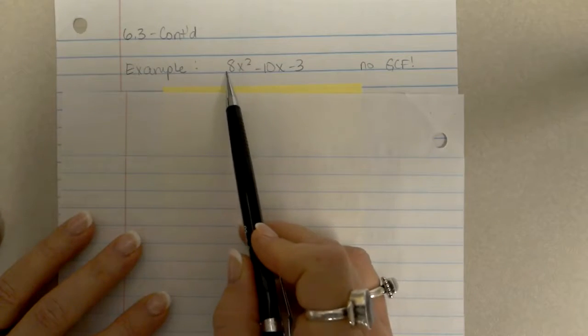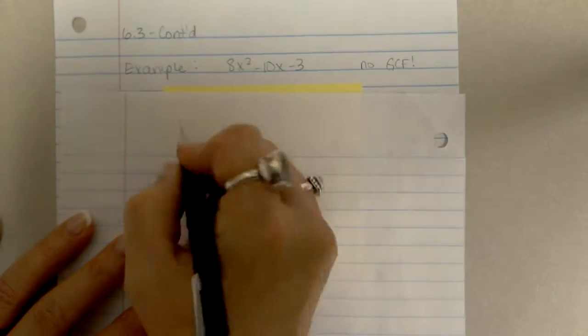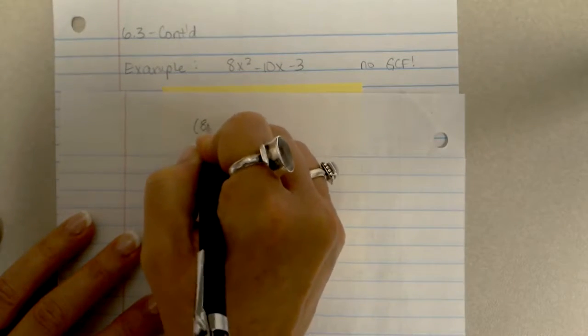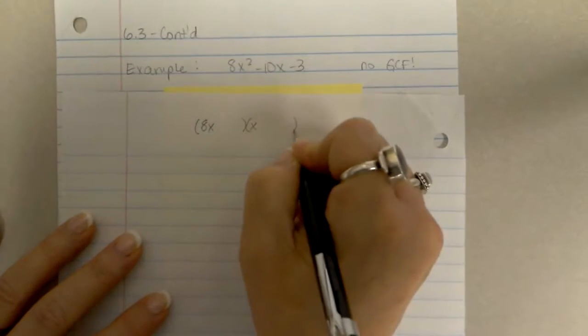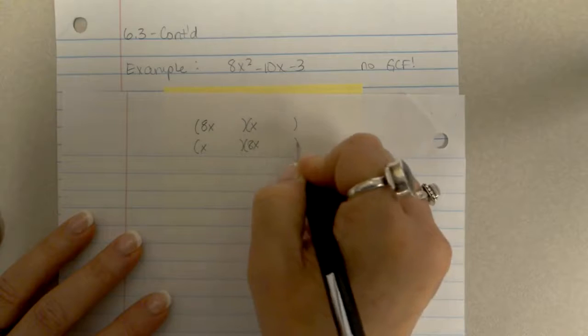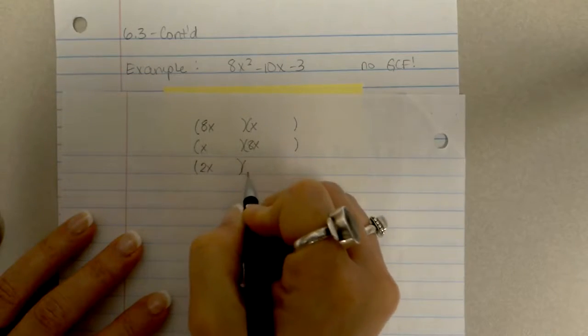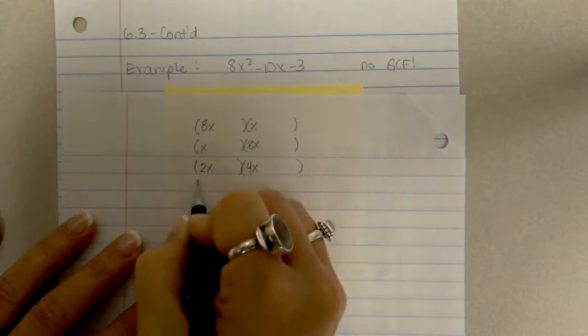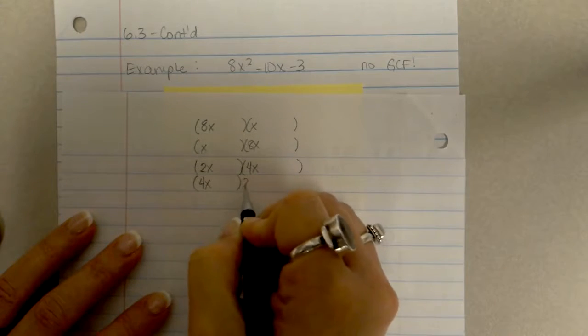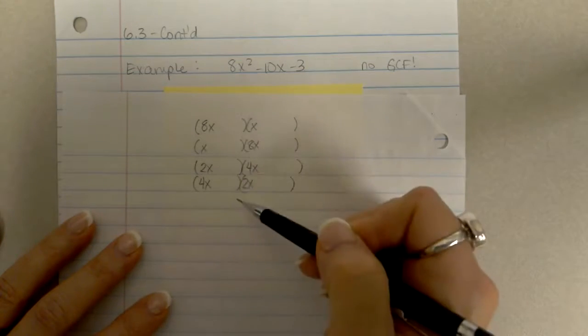I want you to try it. Okay, there's different combinations to get 8, and there's different combinations to get 3. So there's a variety of things. So what can make 8? Well, I can have 8 and 1, or 1 and 8. Okay, I can have 2 and 4, or 4 and 2. Okay, you see where I'm getting this from? So 8 and 1 and 2 and 4.